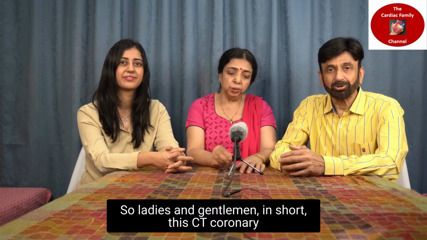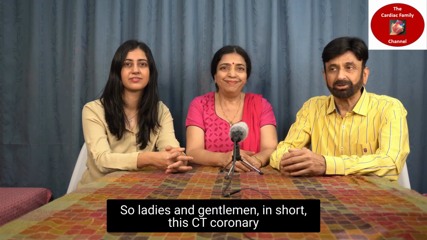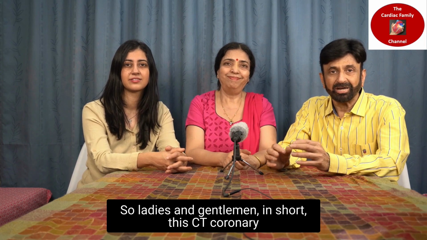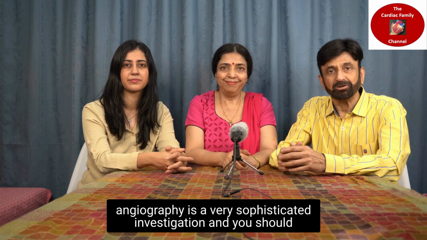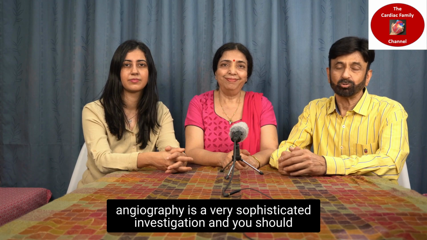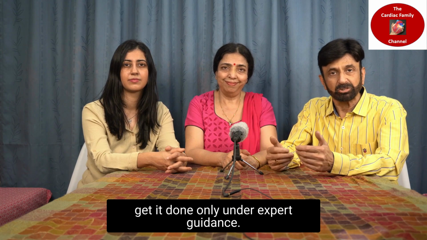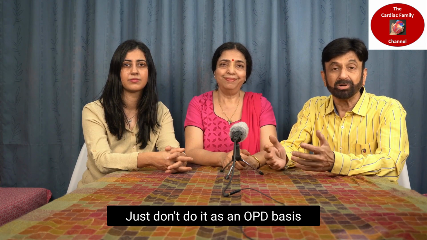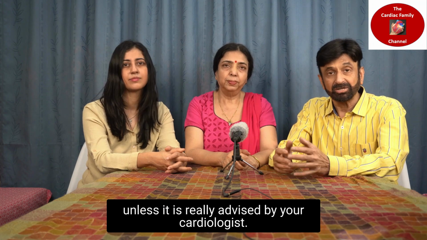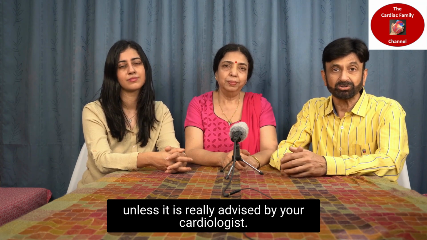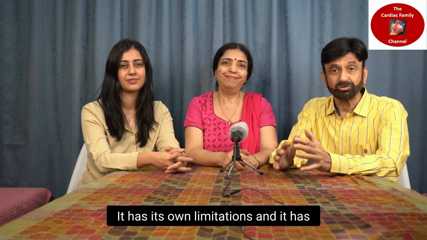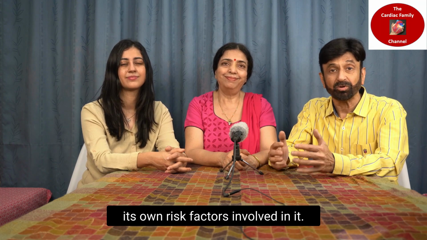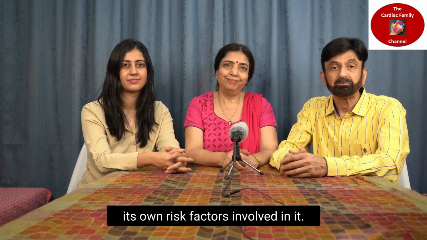So, ladies and gentlemen, in short, this CT coronary angiography is a very sophisticated investigation, and you should get it done only under expert guidance. Just don't do it on an OPD basis. Unless it is really advised by a cardiologist, do not go for it. It has its own limitations and its own risk factors involved in it.